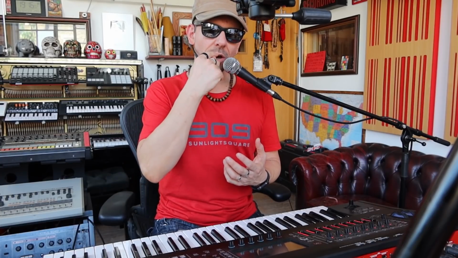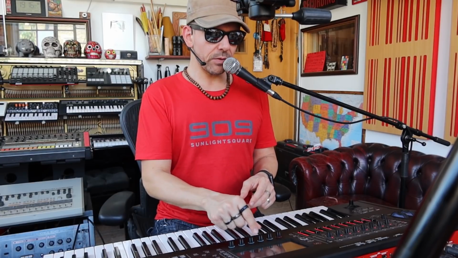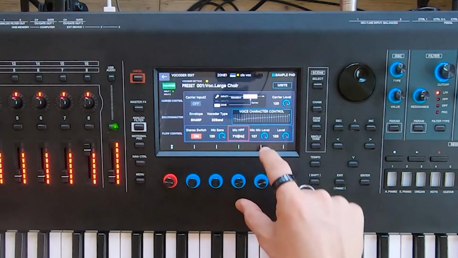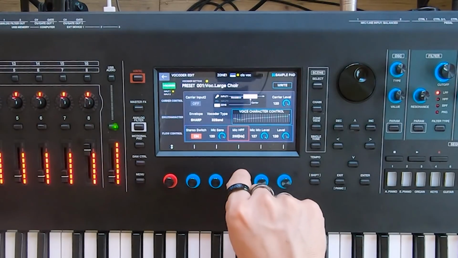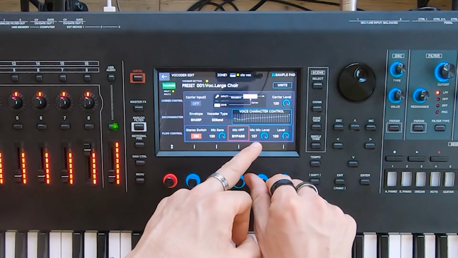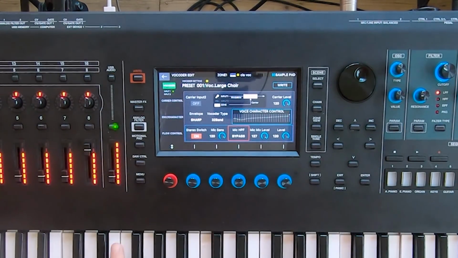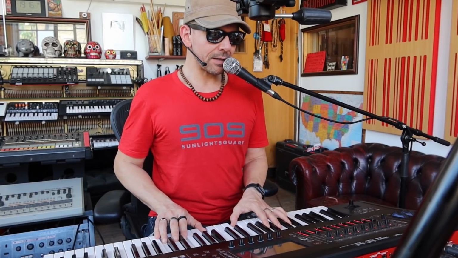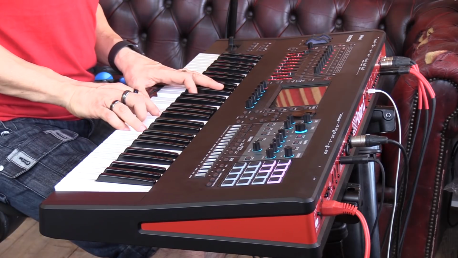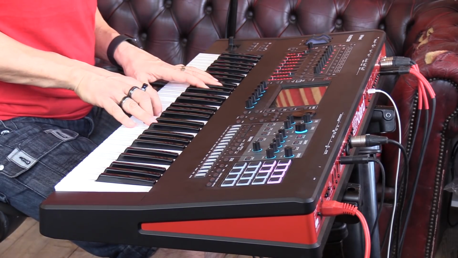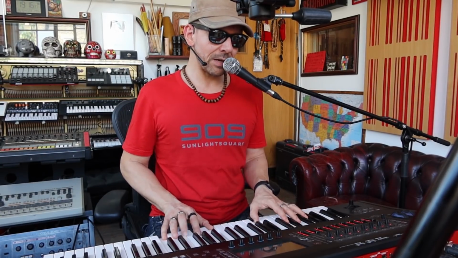What's typical about vocoders is that they also introduce a little bit of the original sound of the voice. In this case, you have controls over it. So let me explain what I mean by that. If you keep the original voice inside of the sound, like this, basically you have your voice, but it's also mixed with the vocoder sound. So I can go and sing while harmonizing with my fingers, but you can hear my voice.